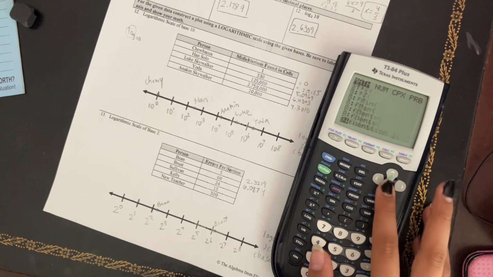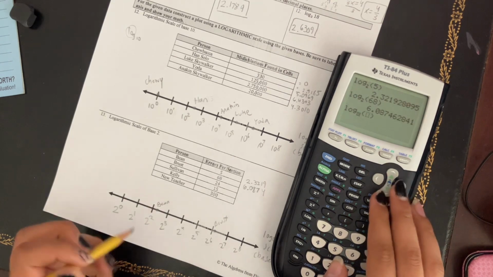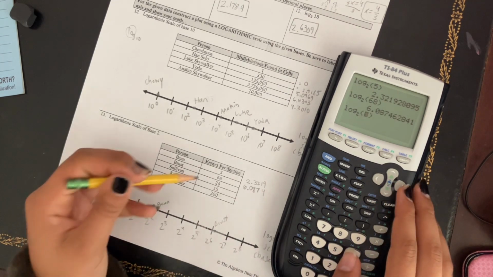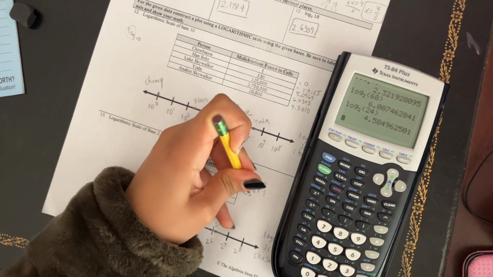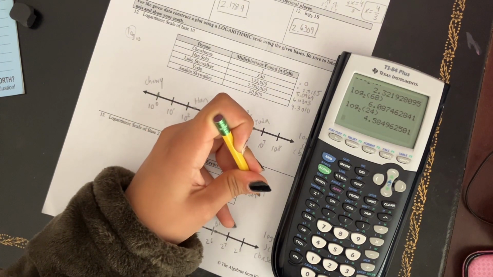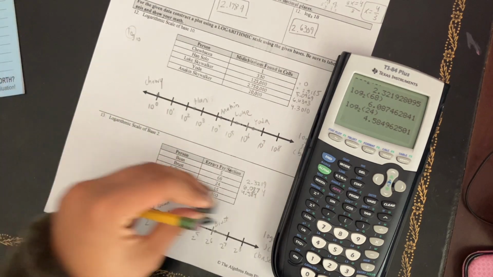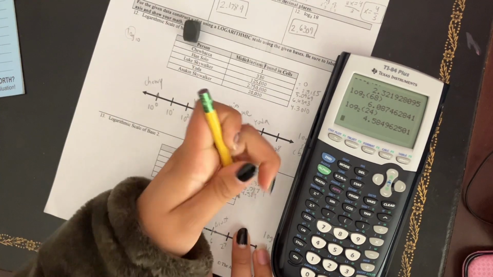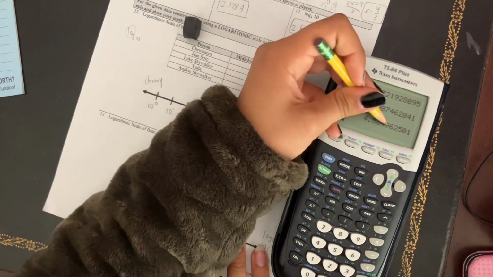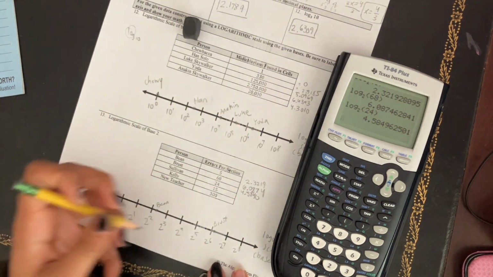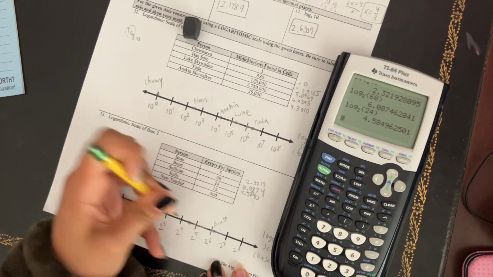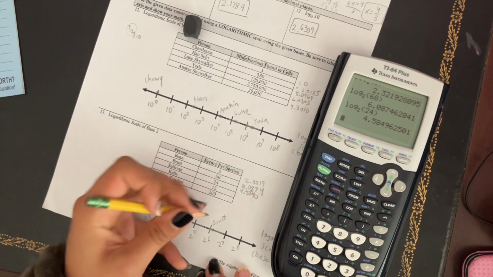Math, log base 2 of 24 gives 4.58. Actually, I should round, because I'm rounding to 4 decimal places and it's 4.5850, so I need to round up to 4.585. So right in the middle, right there, would be Sullivan.